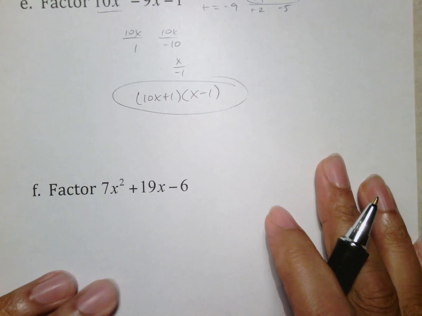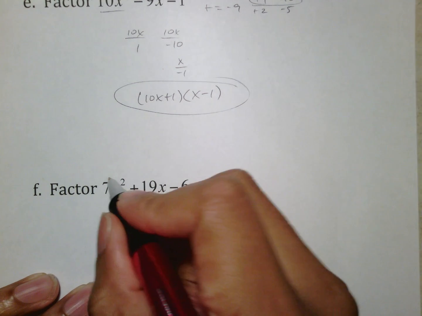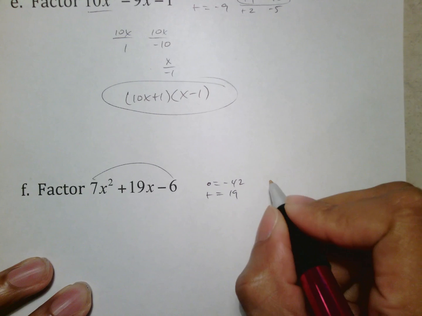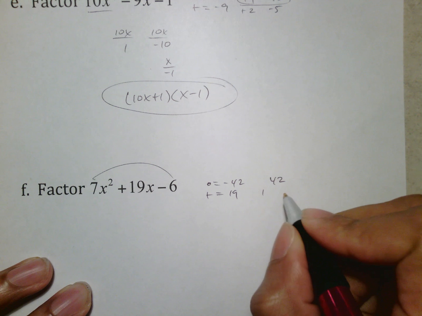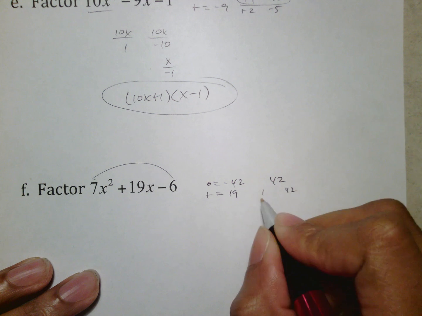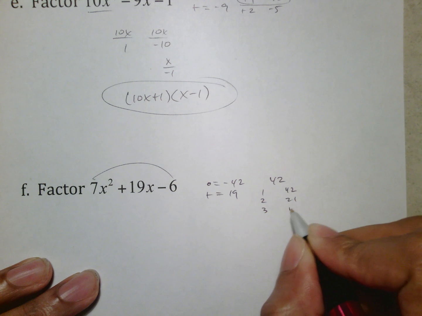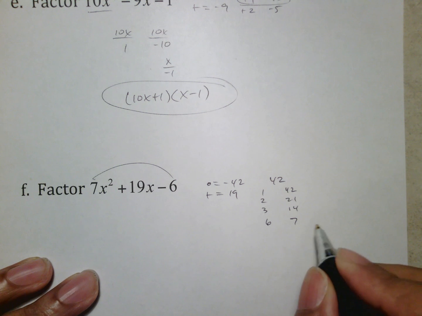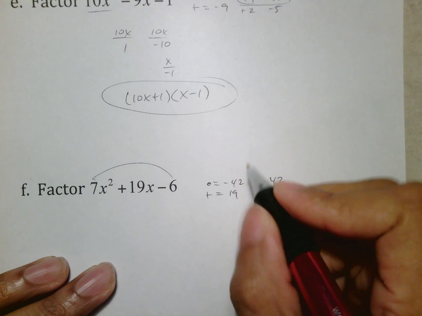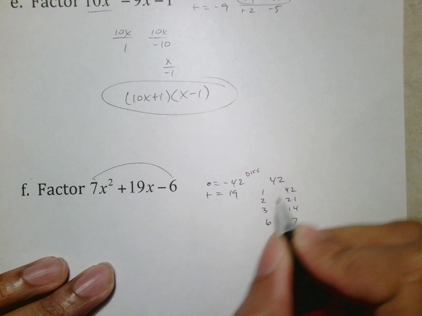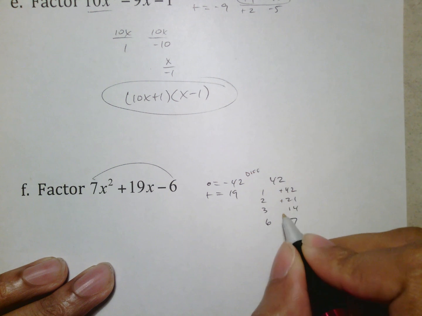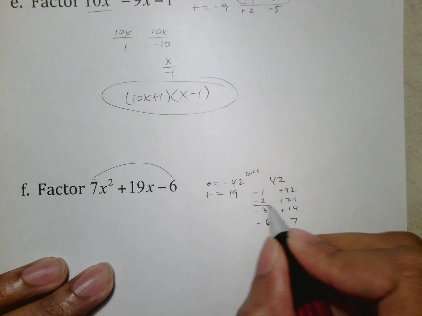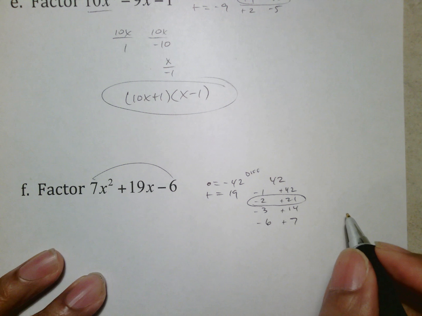And the last one before we get to the work. Here we're looking for numbers that multiply to be negative 42 and add to be 19. Again, you could use your calculator to verify, but here we're looking at 1 times 42, 2 times 21, 3 times 14, 4 doesn't go, 5 doesn't go, 6 times 7 would end it off. The fact that it makes a negative 42 means the signs are different. The fact that it's a positive 19 means this side is positive and this side is negative. The ones that make 19, negative 2 and positive 21.